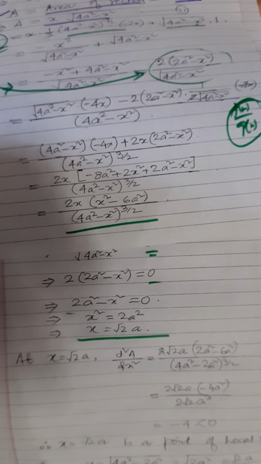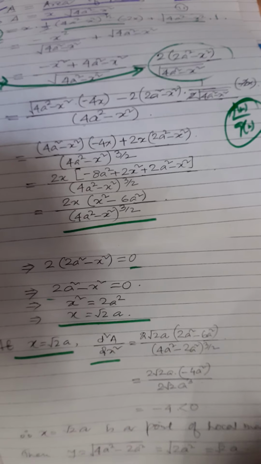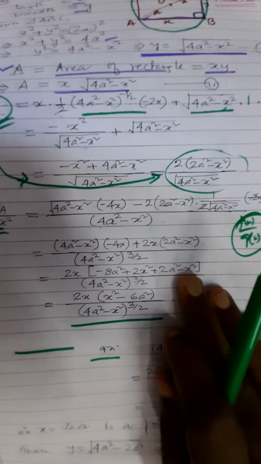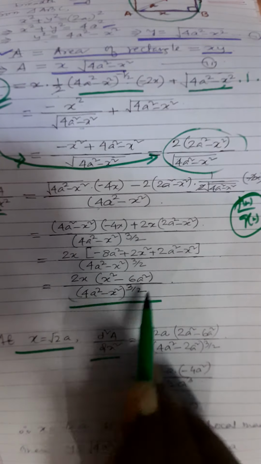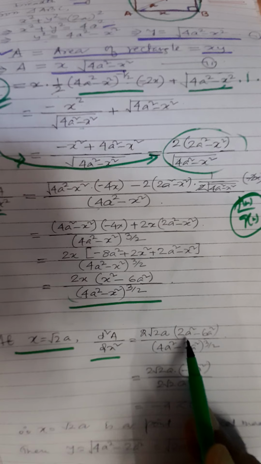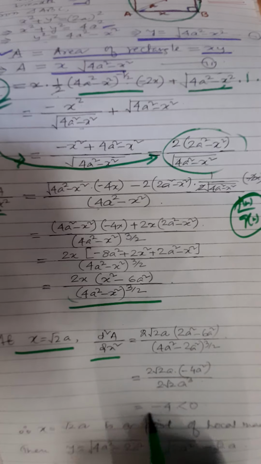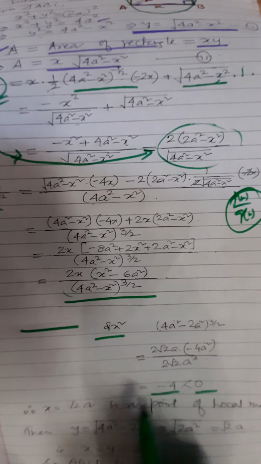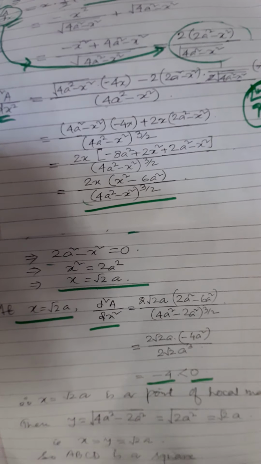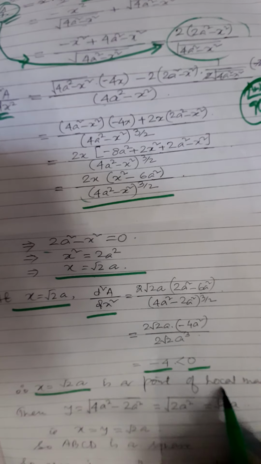At this point x is equal to root 2 a, what is d square A by dx square? If we put the values in here, put x is equal to root 2 a, so 2 into root 2 a, 2a square minus 6a square, over 4a square minus 2a square to the power 3 by 2. If we simplify, we will get minus 4. Minus 4 is less than 0. That means the area is maximum. Area is maximum at which point? At x is equal to root 2 a. This is the point of local maxima.